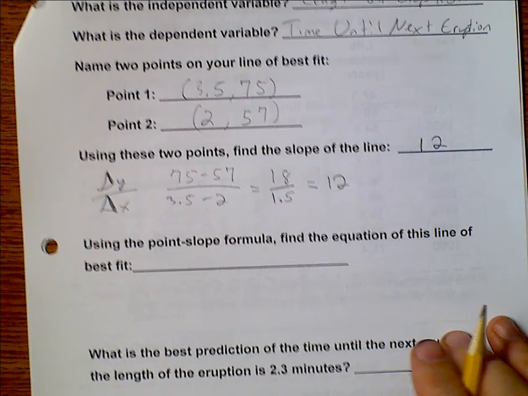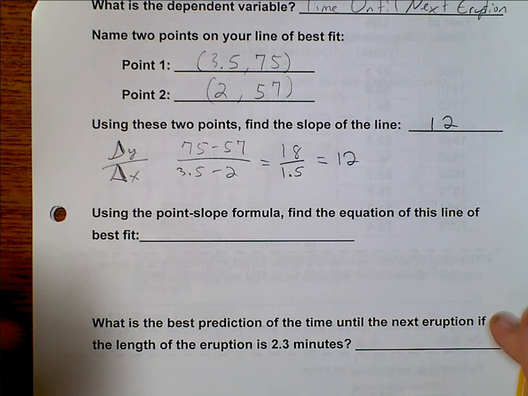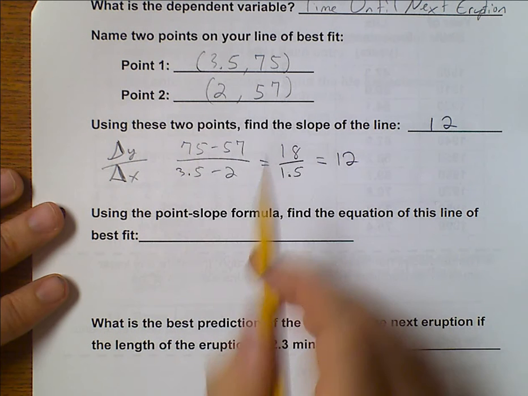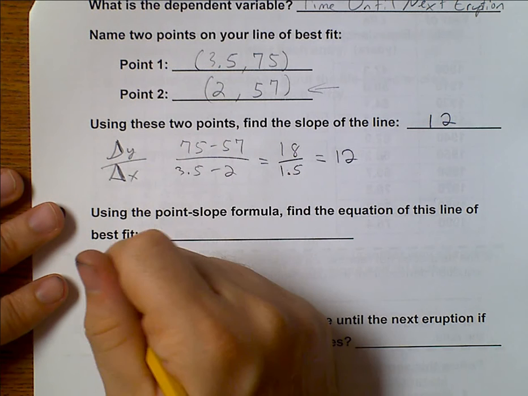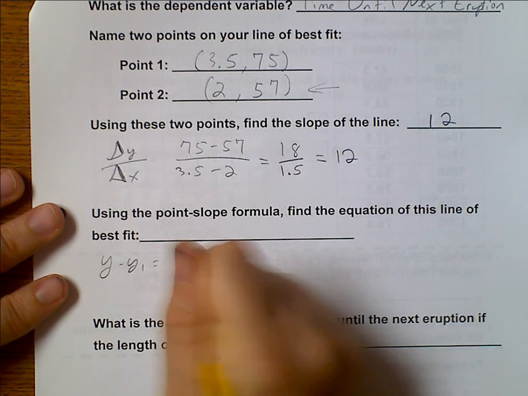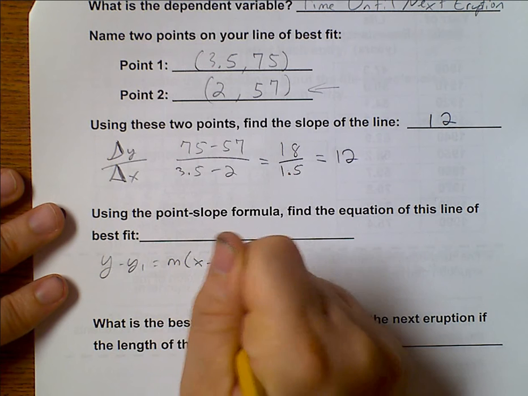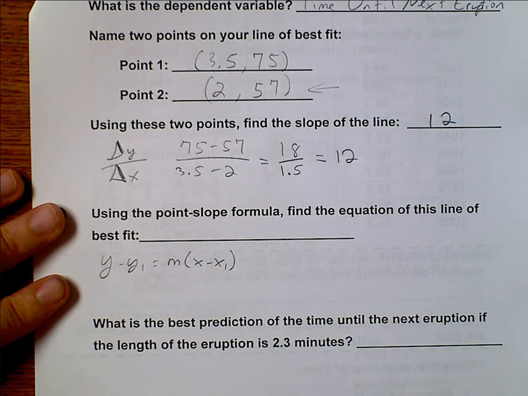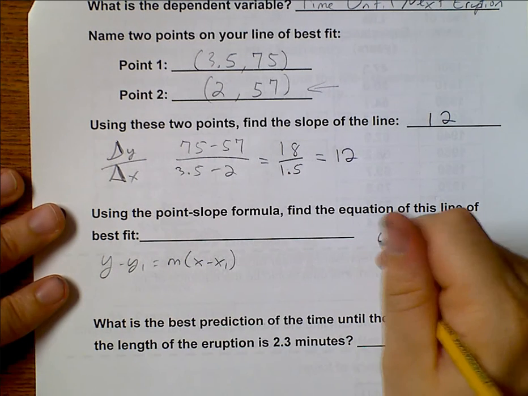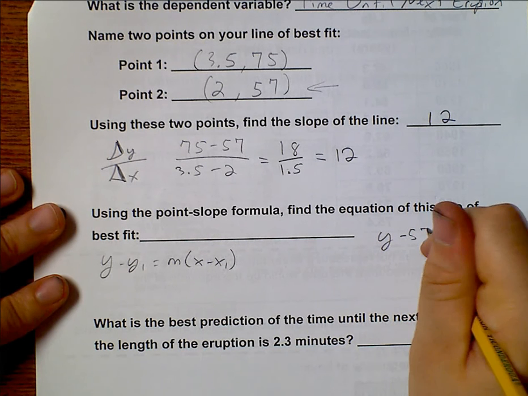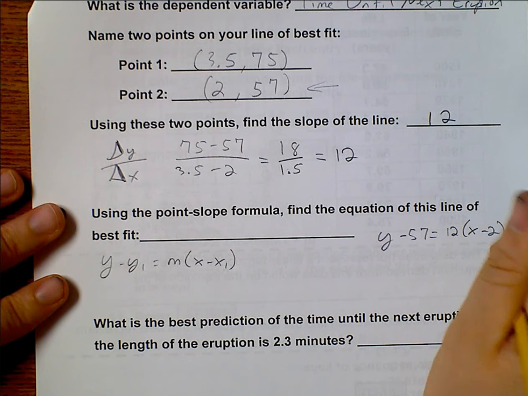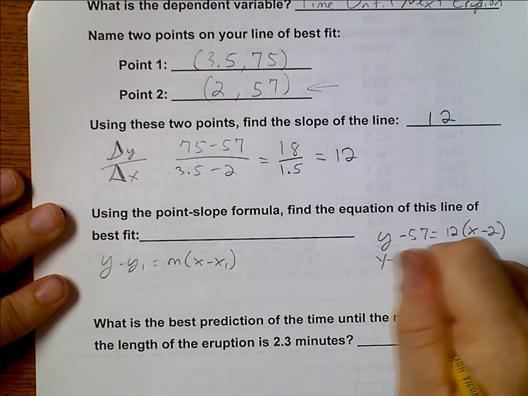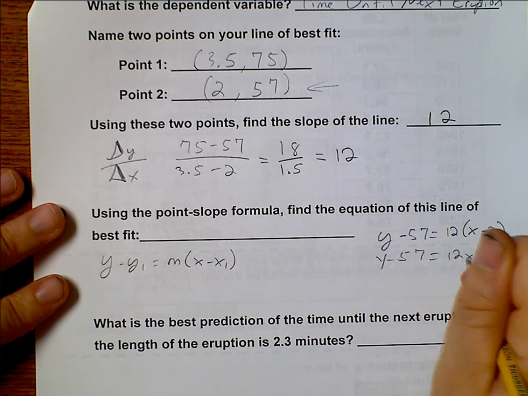Now, using point slope formula, I need to find the equation of my line. I'm going to use that point simply because it's a little bit easier. y minus y1 equals m times x minus x1. So that would be y minus 57 equals 12 times x minus 2. y minus 57 equals 12x minus 24.